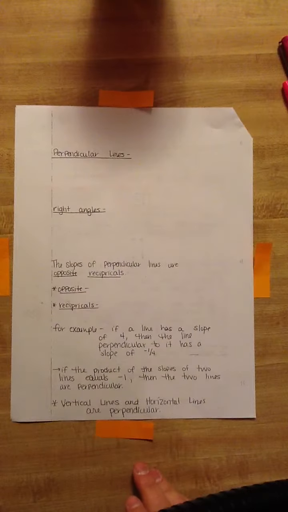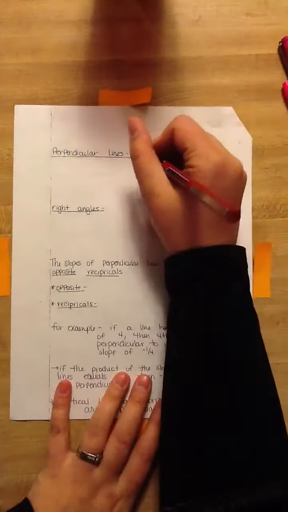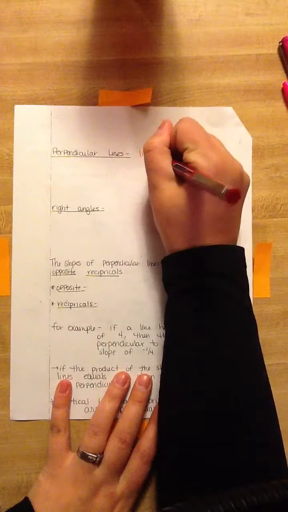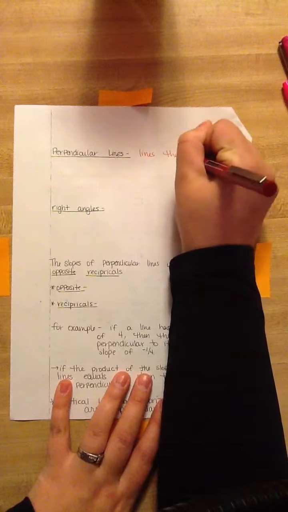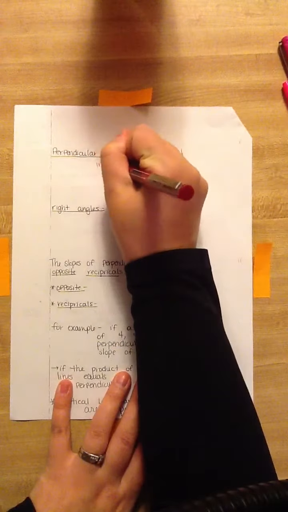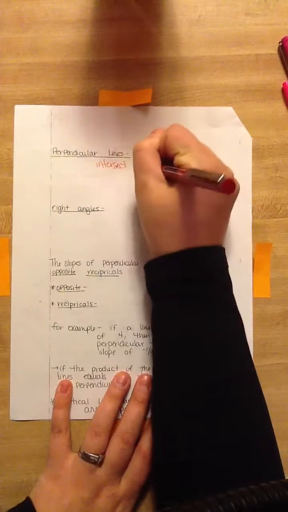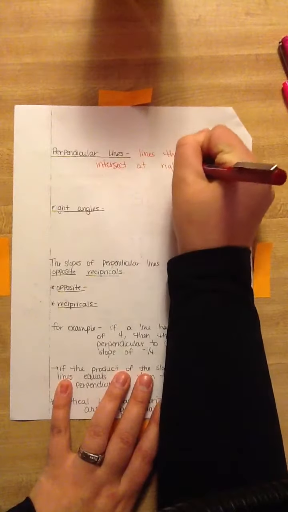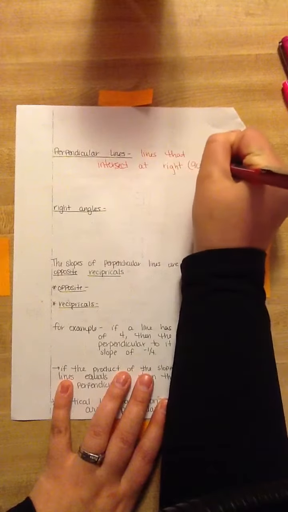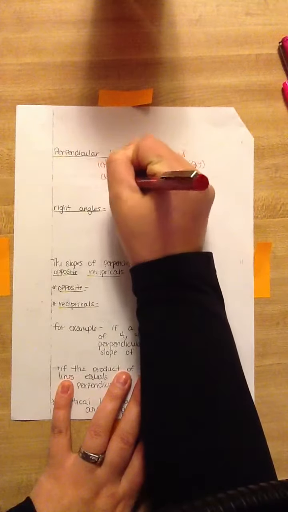We're also on the next page in your textbooks. So perpendicular lines are lines that intersect at right angles, and when we talk about right angles in previous years, we know that they form 90-degree angles. So perpendicular lines are lines that intersect at right or 90-degree angles.